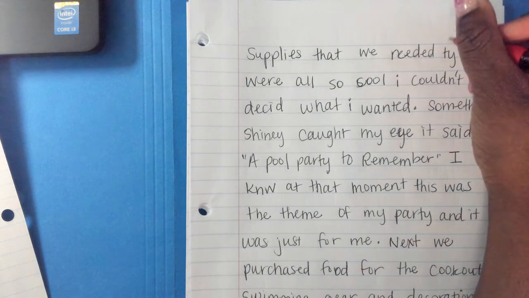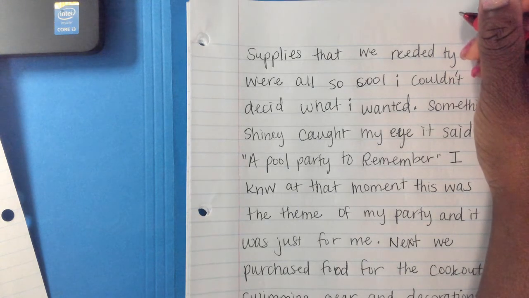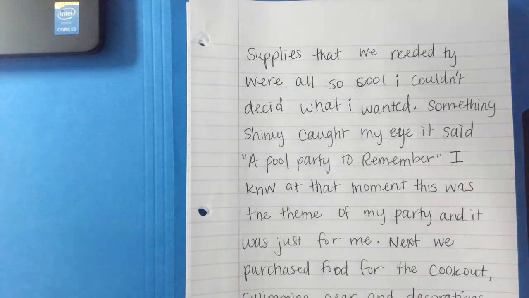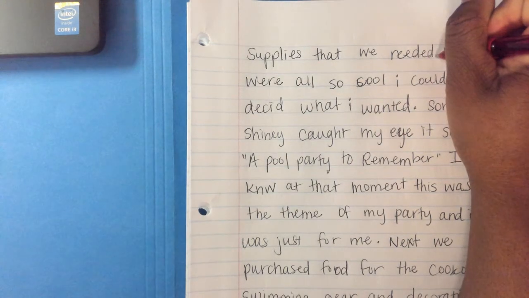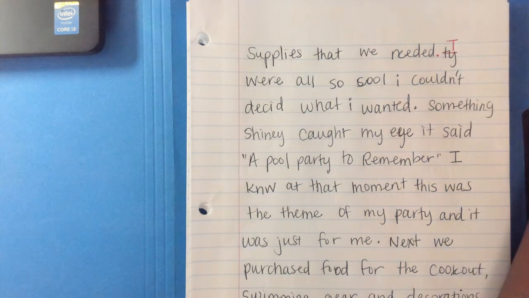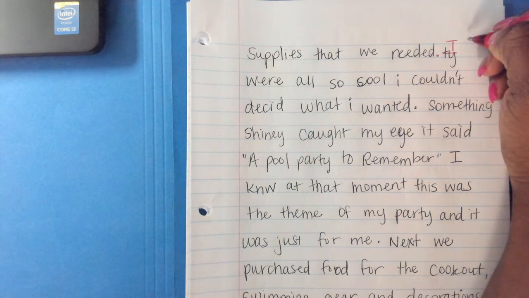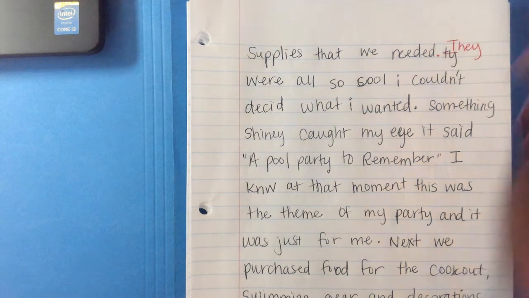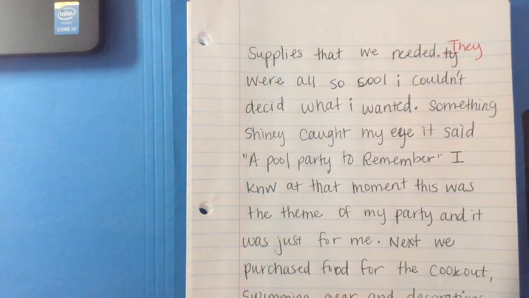Okay, so it looks like what we were trying to say was all of the party supplies that we needed, and there's a period. This should be the word they, so because it comes after the period and it's the start of my sentence, it needs to be a capital letter. They were all so cool.